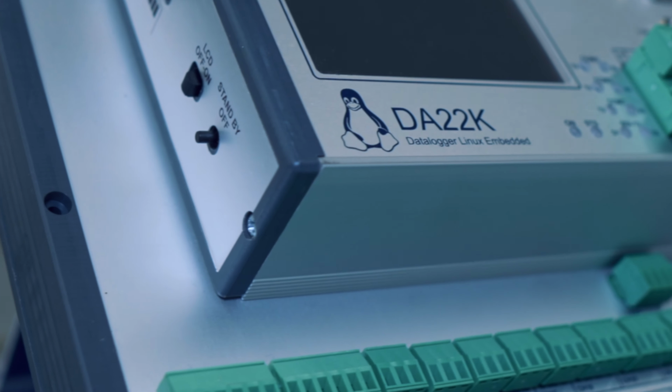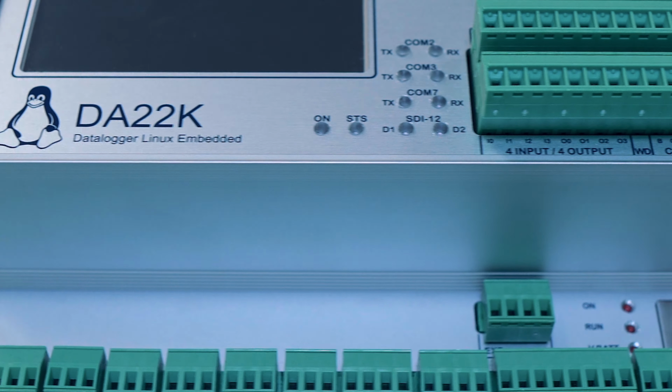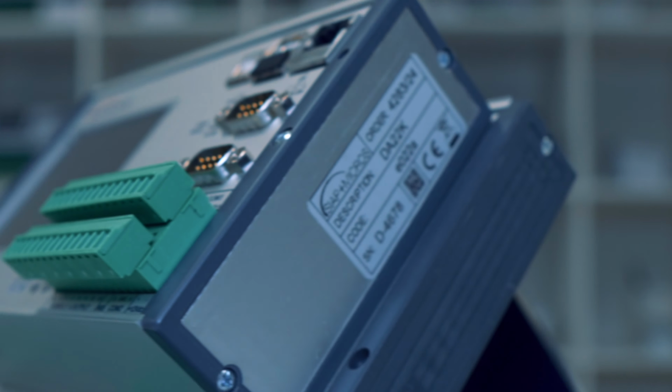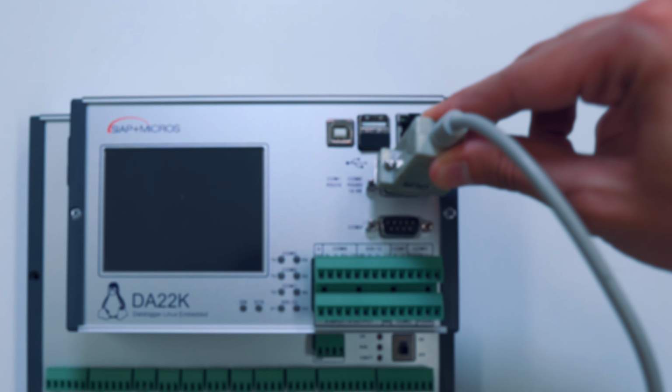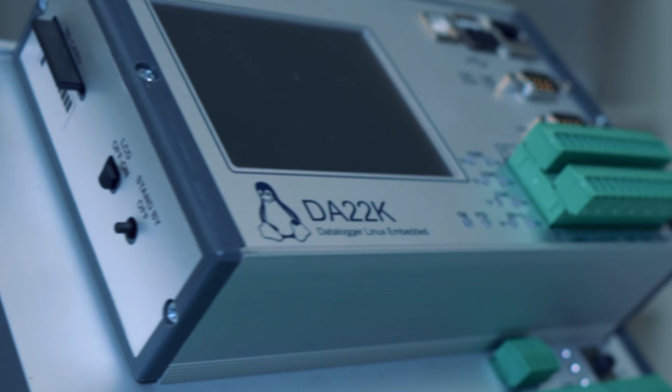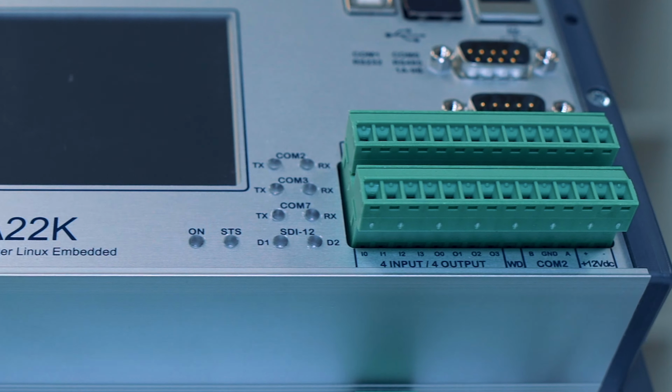Follow this procedure to establish a stable and reliable communication between the DA22KE data logger and the DAC software, both in serial and Ethernet mode. For further details, consult the technical documentation provided by the manufacturer.